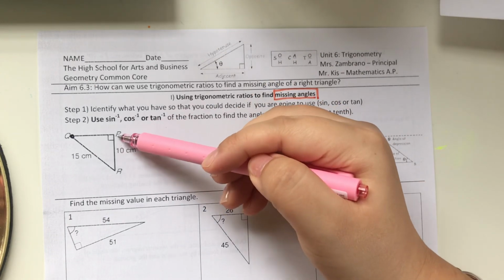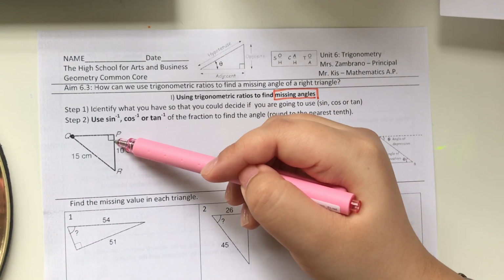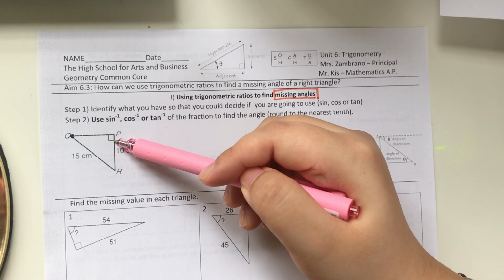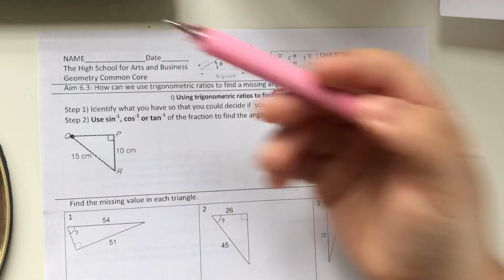Let's look for angle Q. The reason why I don't want to look for angle P is because I already have a little box here, so it's automatically telling me that angle P is 90 degrees, right? Why would we look for it? Now, let's look for angle Q first.